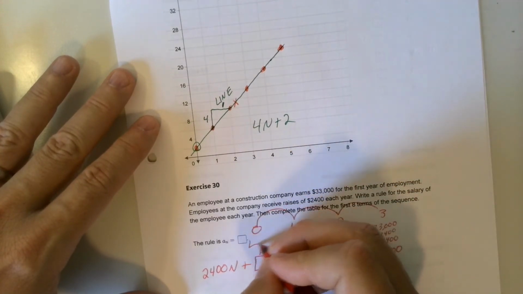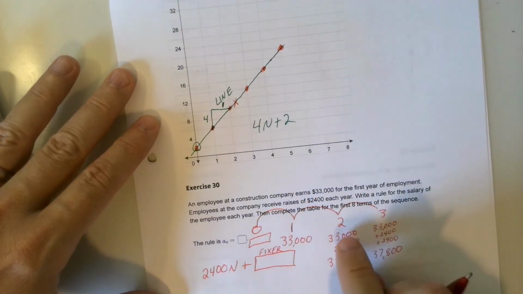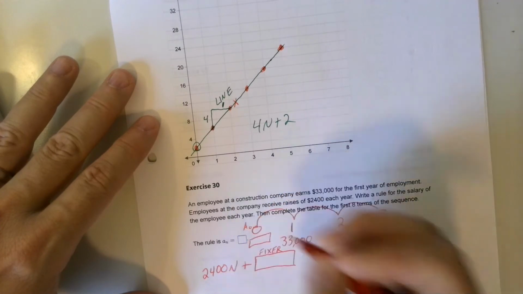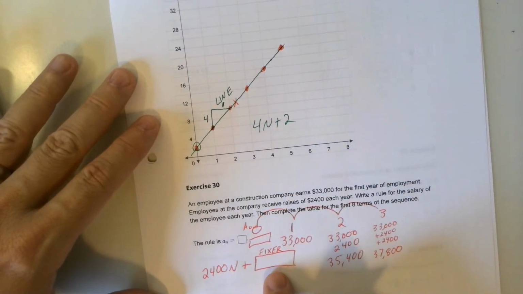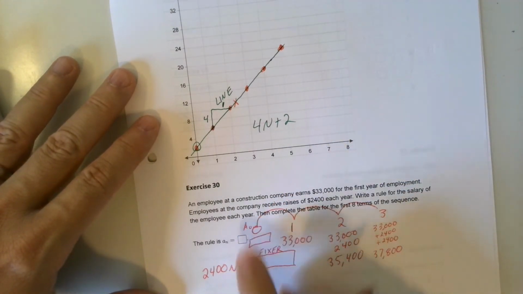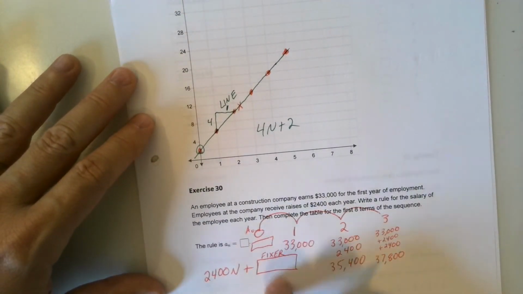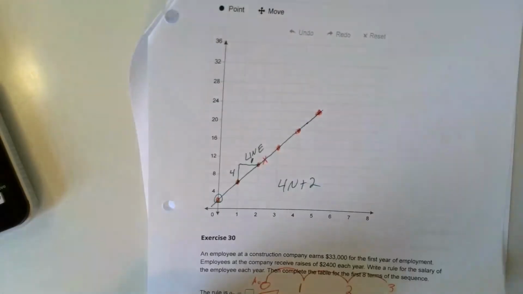whatever this one number would be. So if this is 3, this is 2, this is 1, whatever the 0th term, a sub 0, would be, that's what your fixer is. Okay? So the term before the 33,000. Figure out what that is, 2,400 down from that, put that number into there, and that's your rule.